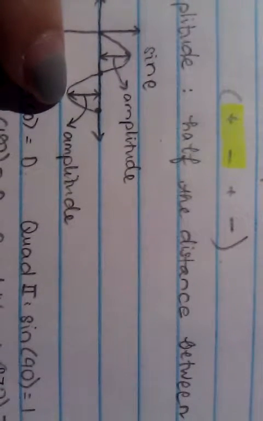Same thing with the stretch from sine of 180 to sine of 360. We have the middle part, which is 270, and it is equal to -1. And because the distance is 1, that's why it has an amplitude of 1.